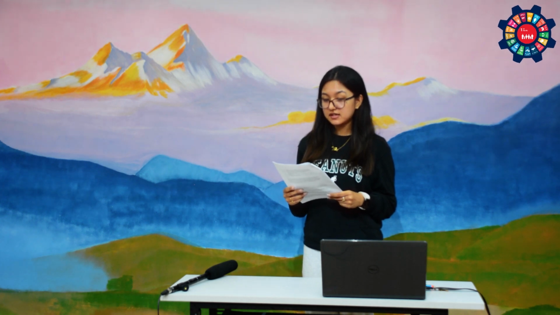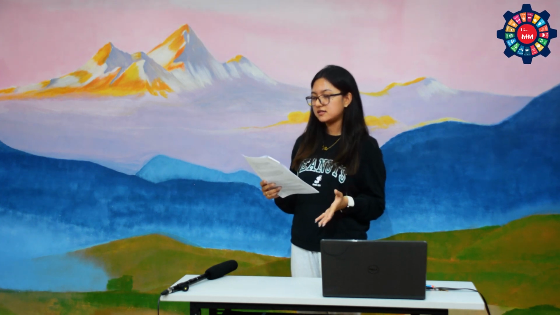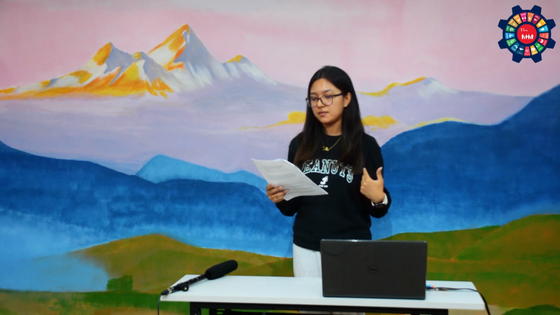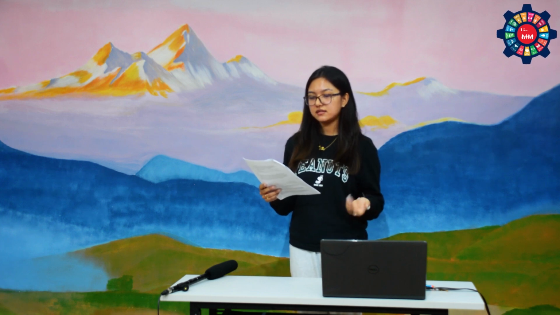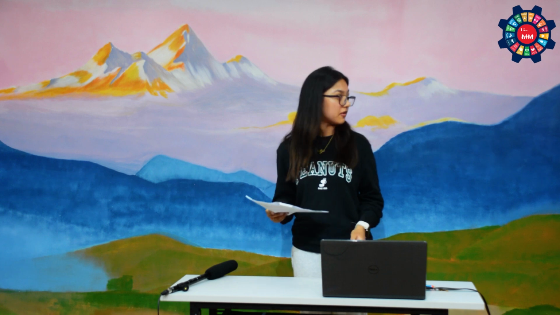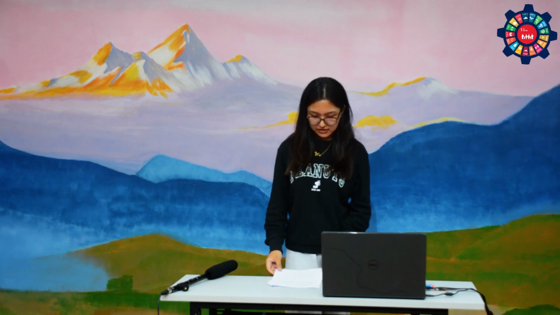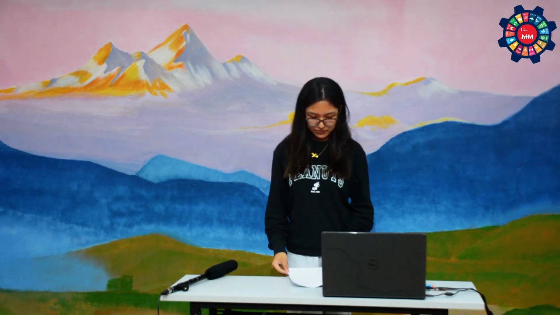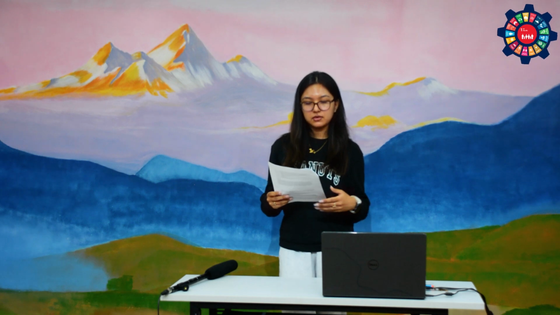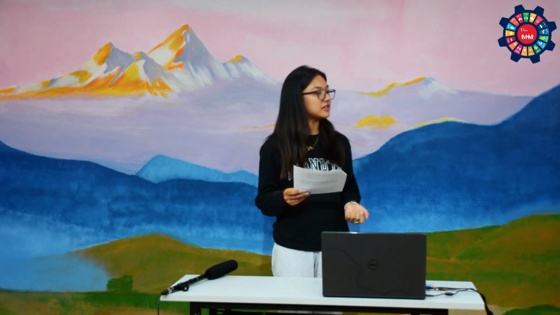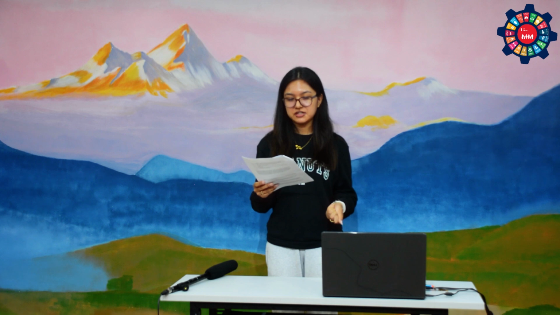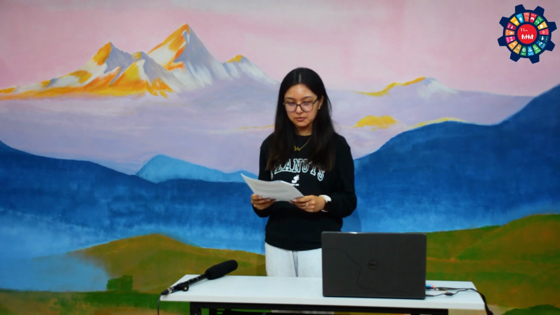The importance of this target is to help communities adapt to and recover from adverse events, reducing the long-term impact on poverty. Talking about target 1.6, it stands for mobilizing resources to implement policies to end poverty. The importance of this target is to emphasize the need for financial support and resource allocation to achieve poverty reduction goals.